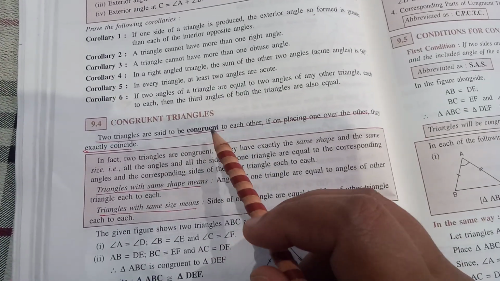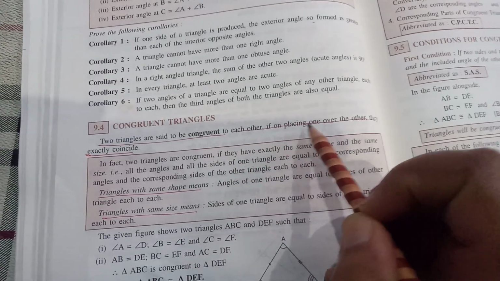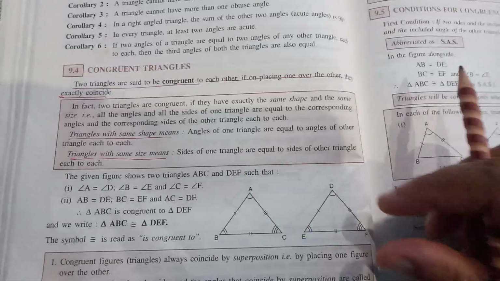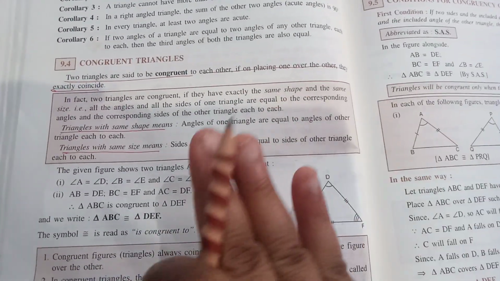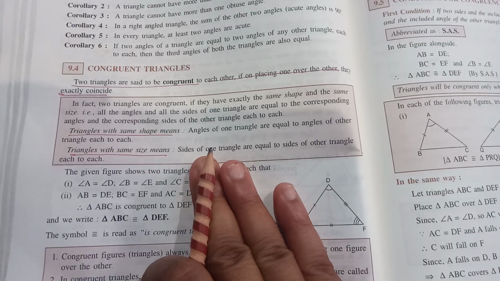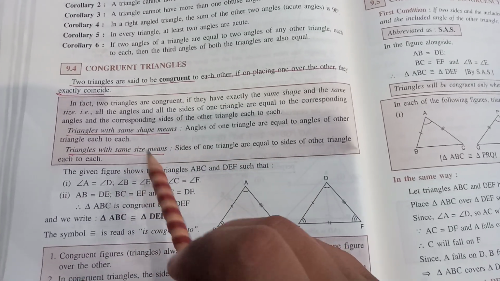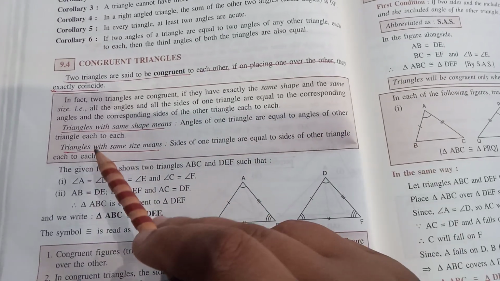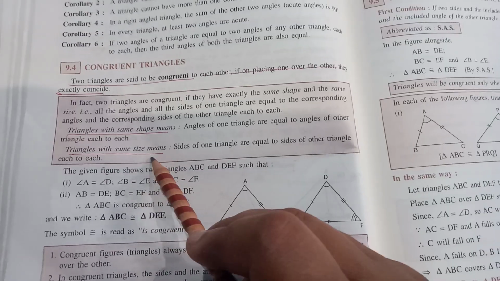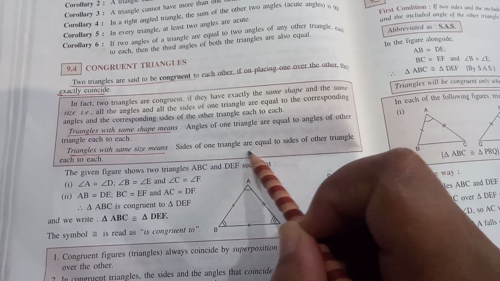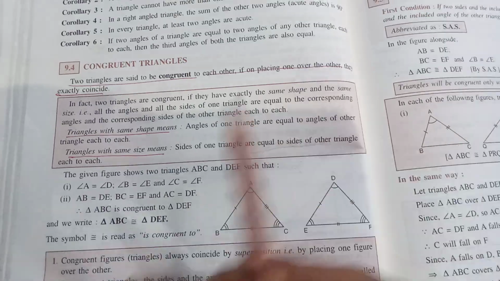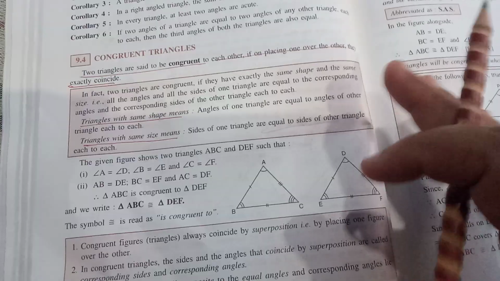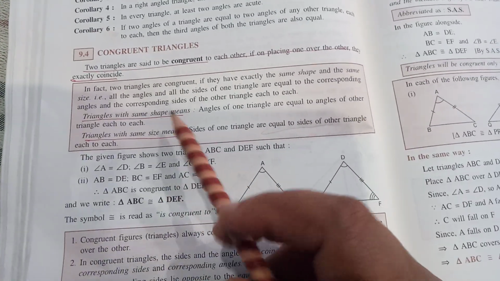Two triangles are said to be congruent to each other if on placing one over the other they exactly coincide. If you place this triangle on this, then it will exactly coincide with this. It has got same shape and same size. Now what do you mean by same shape? Angles of one triangle are equal to angles of the other triangle, but in case of same size, sides of one triangle are equal to the sides of the other. Angles are equal, sides also are equal, then these are completely coinciding triangles, and these are called congruent triangles.